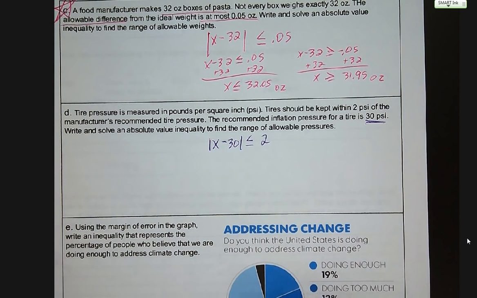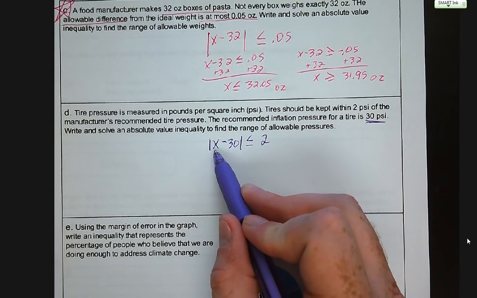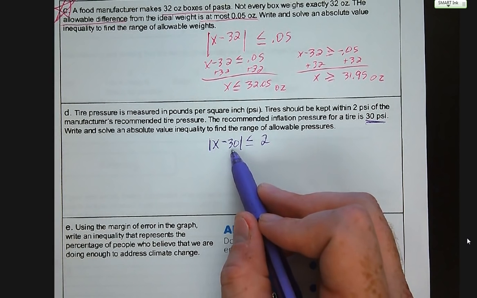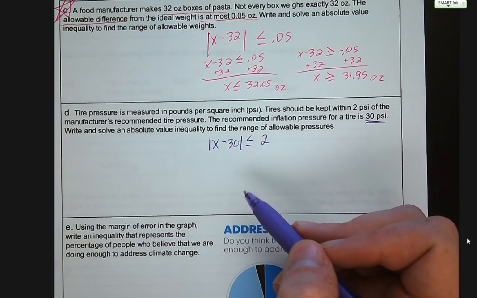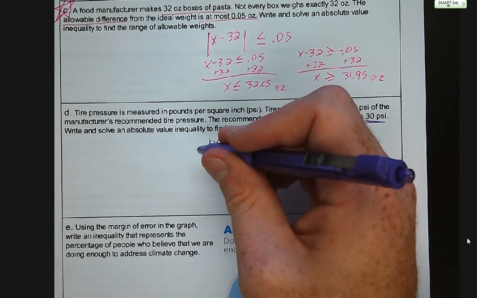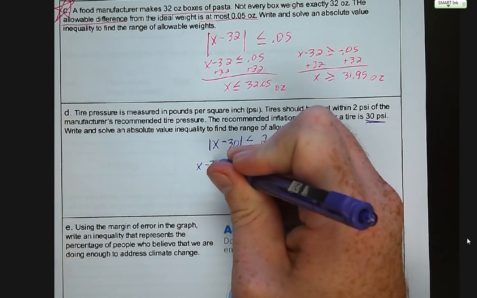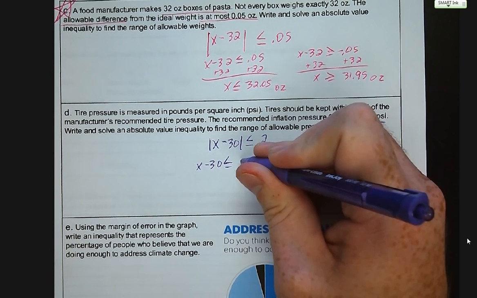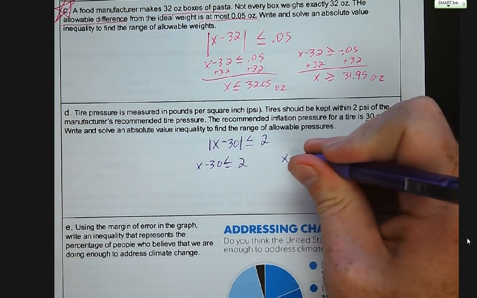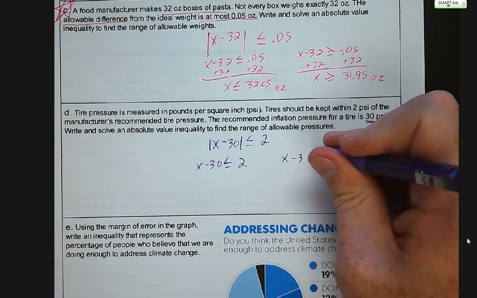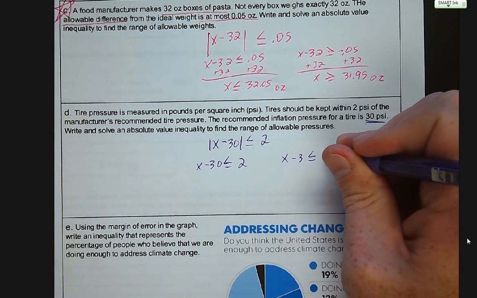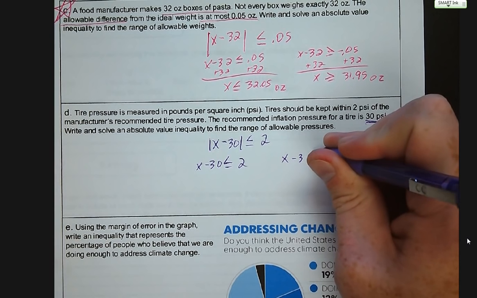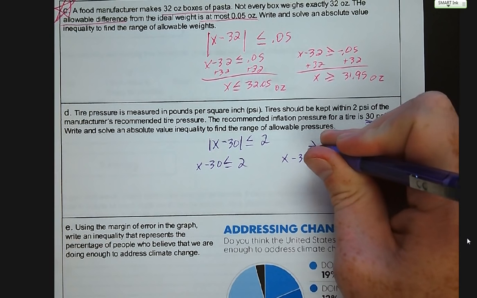Okay, so the difference between our actual tire pressure and our ideal needs to be less than or equal to 2. So the absolute value is isolated, so I can write my two inequalities. X minus 30 is less than or equal to 2, and x minus 30 is greater than or equal to negative 2.